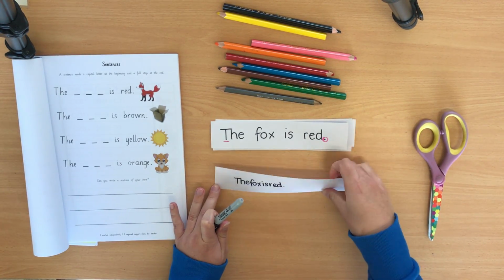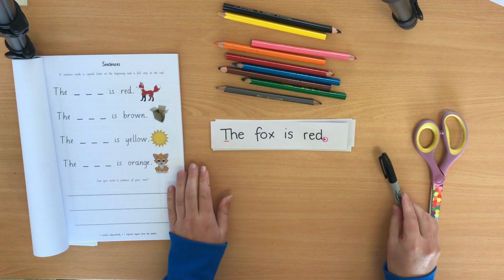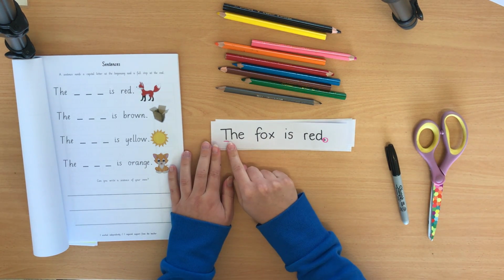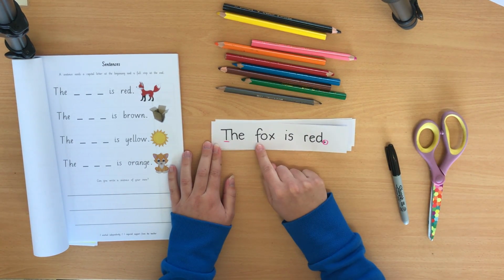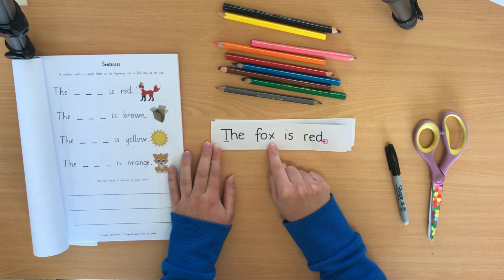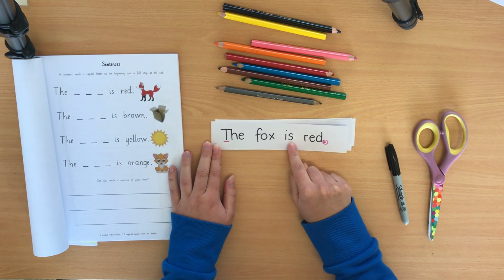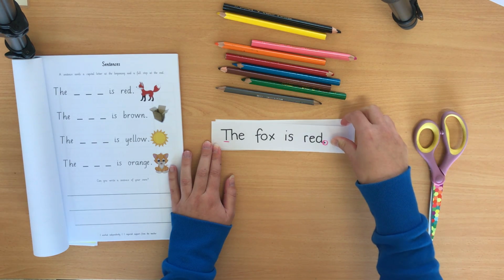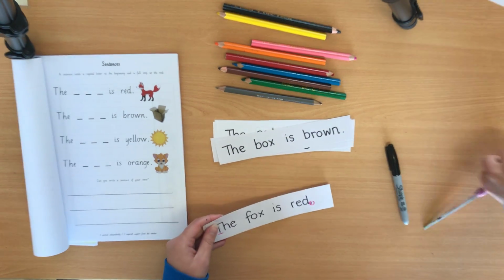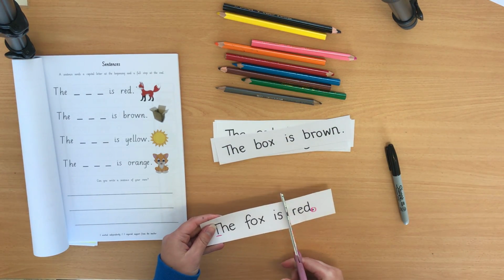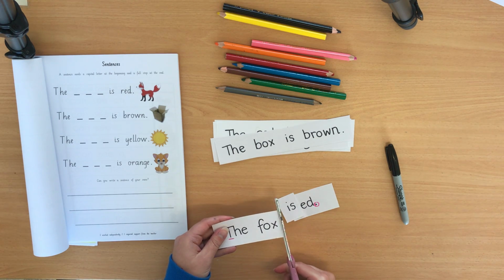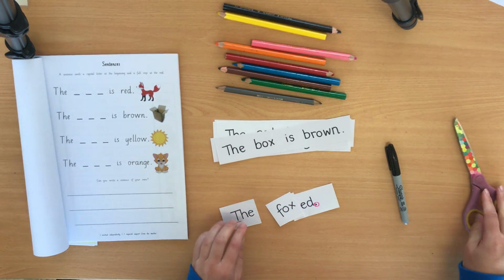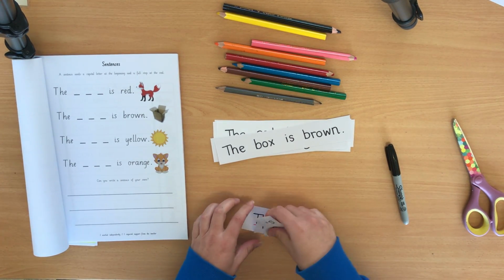So here we have a sentence that starts with the word the. So we have the fox is red. Now, what we're going to try is we're going to try chopping up our sentence, and we're going to have a go at jumbling them up.